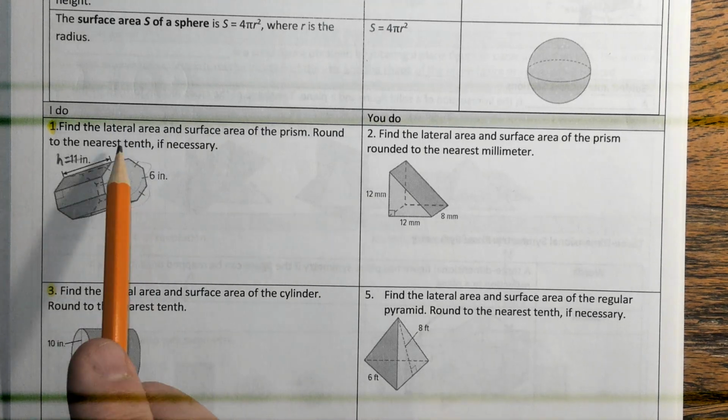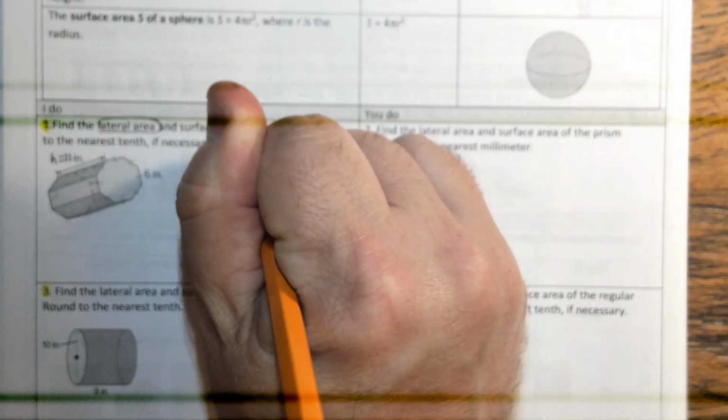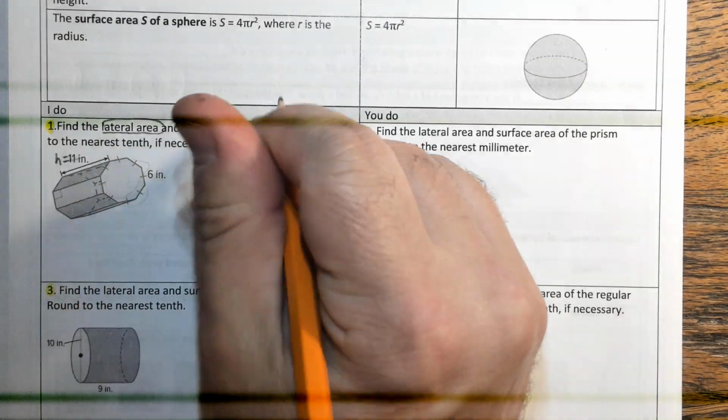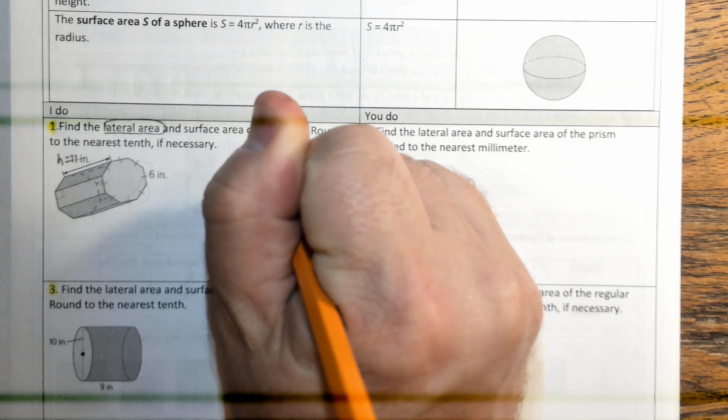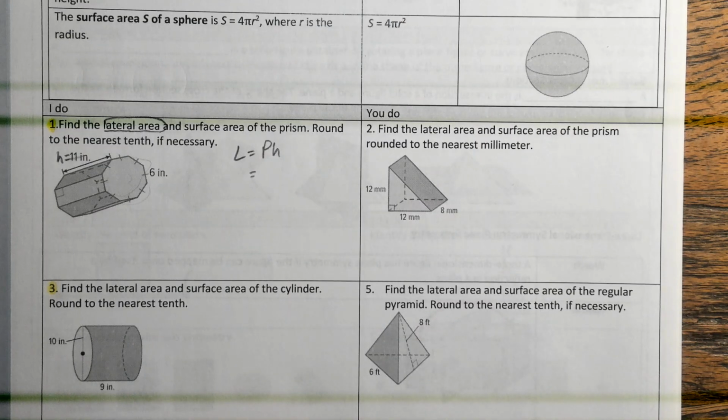Now, in order to find the lateral area, L equals the perimeter times the height. Might help if I follow my own notes over here.